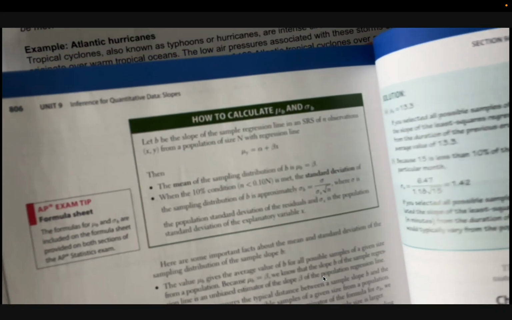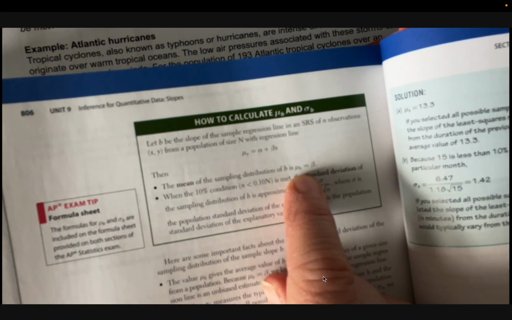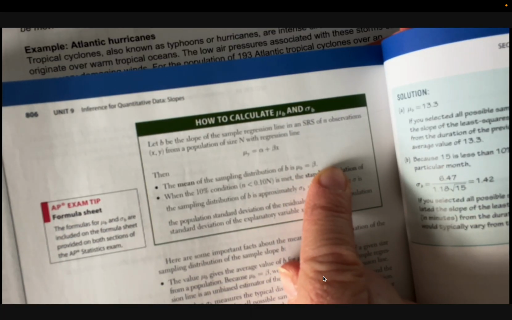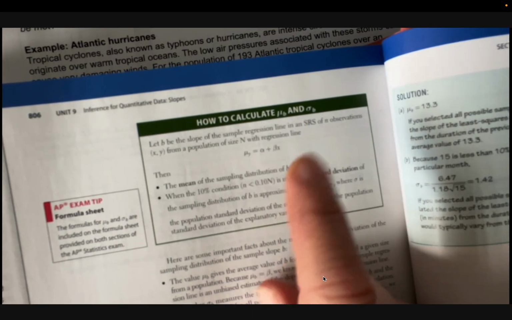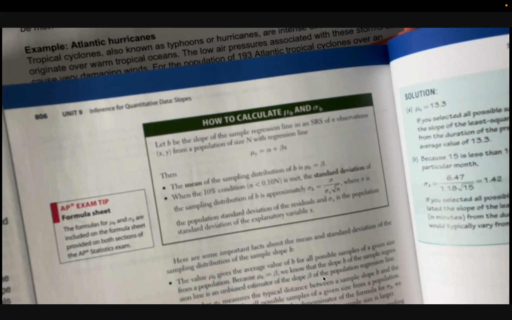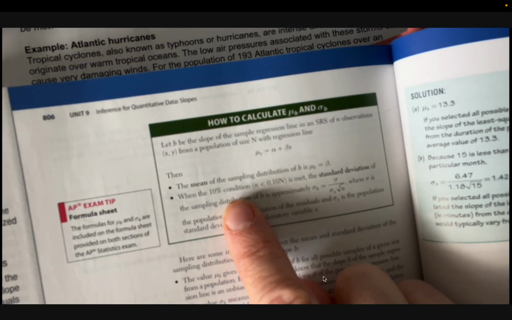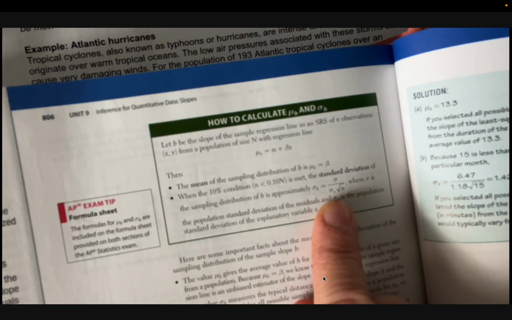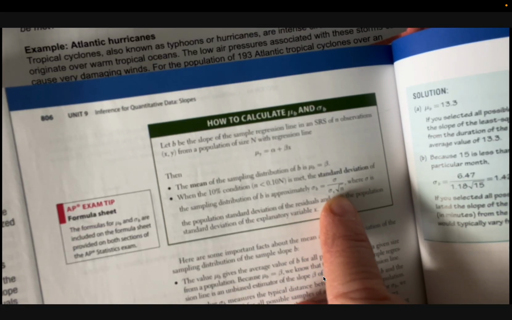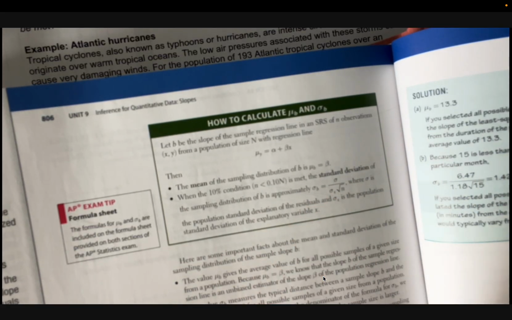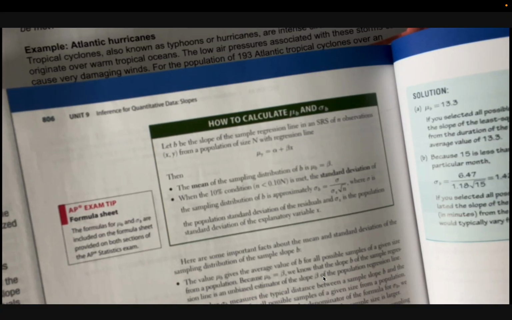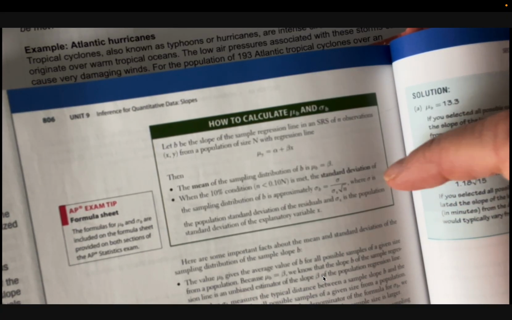The mean of all the sample slopes is the population slope. So remember, that means that the sample slope is an unbiased estimator of the population slope. That's a good thing. If your 10% condition is met, your standard deviation looks like this. You're not going to have to plug anything into this. There are some things you need to know, but it's pretty straightforward.